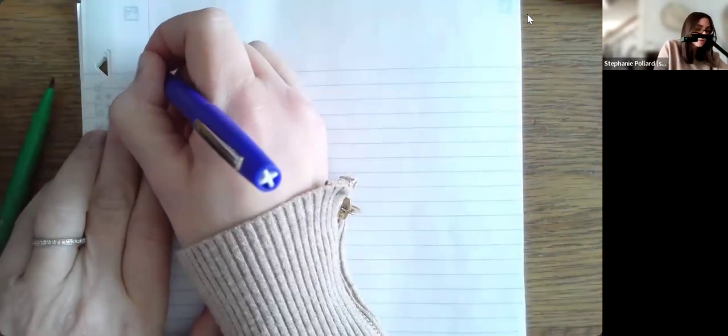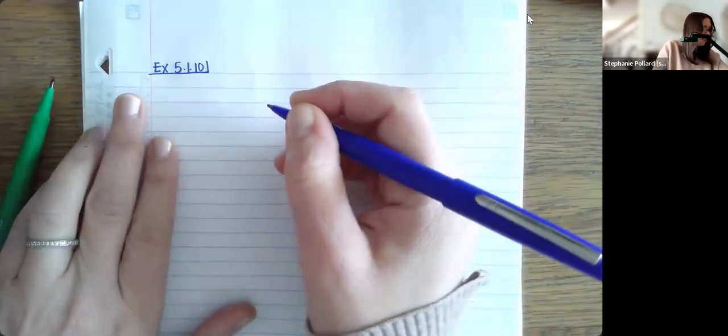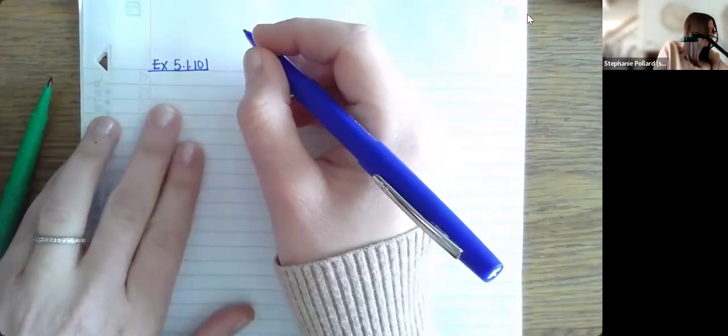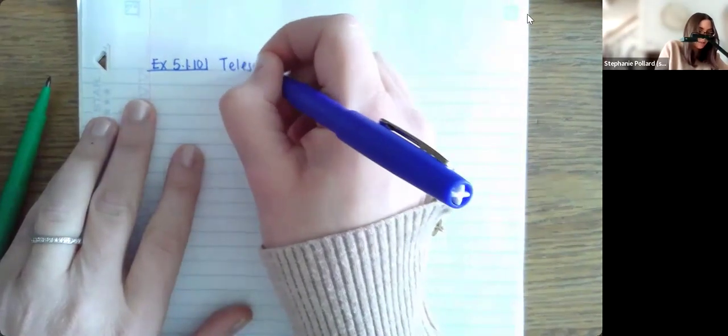Like I said, this is a longer section, and there's a lot of examples for us to go through. All different styles. So it's just a mix of a bunch of different things that you can do with sequences. So this is example 10. And we're going to do what's called a telescoping sum.